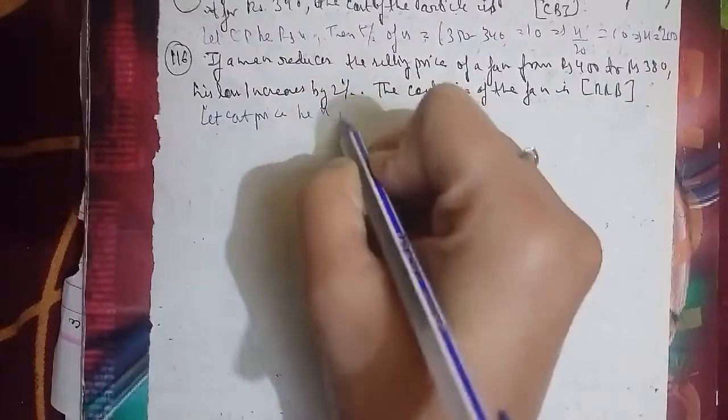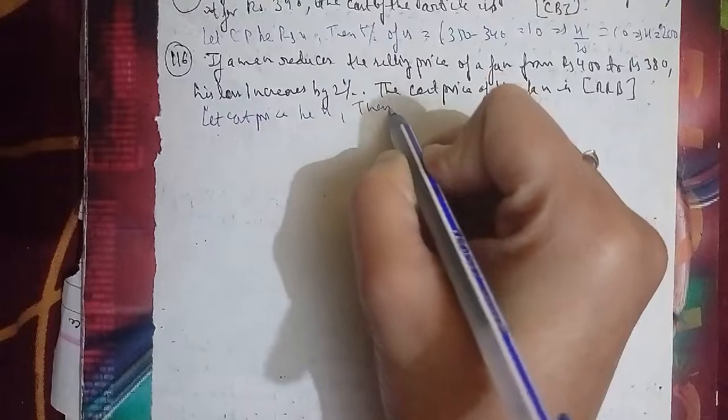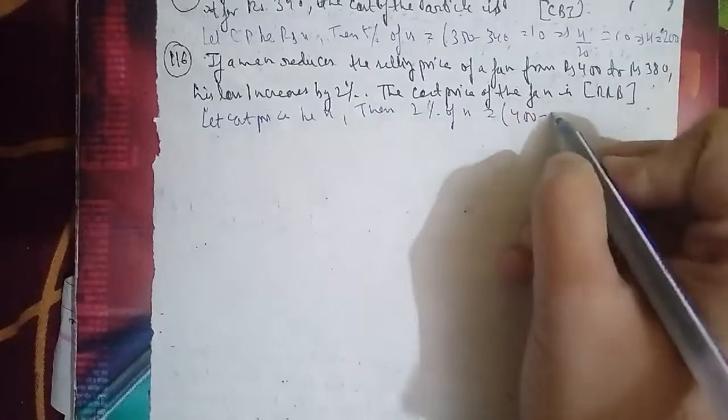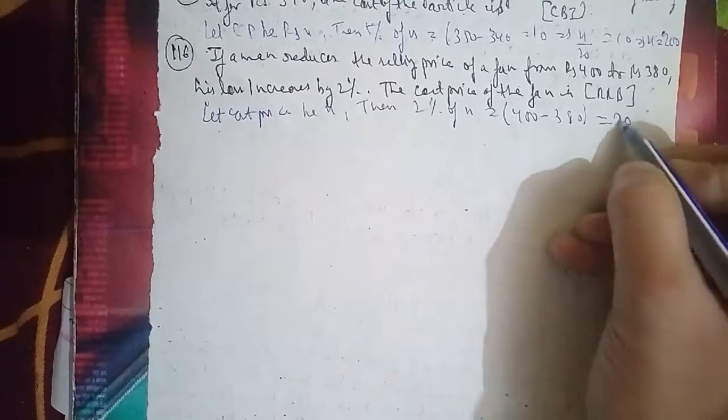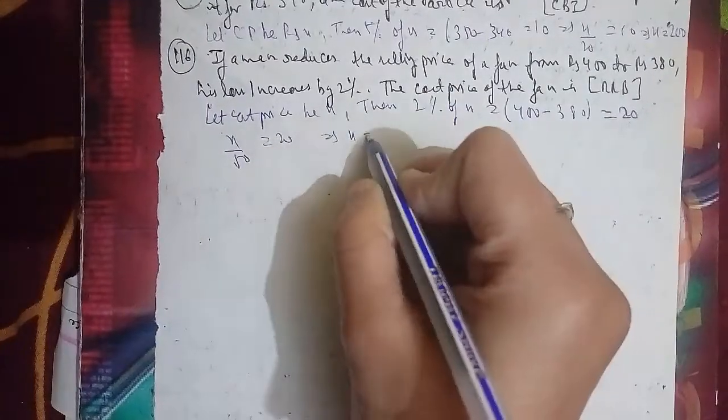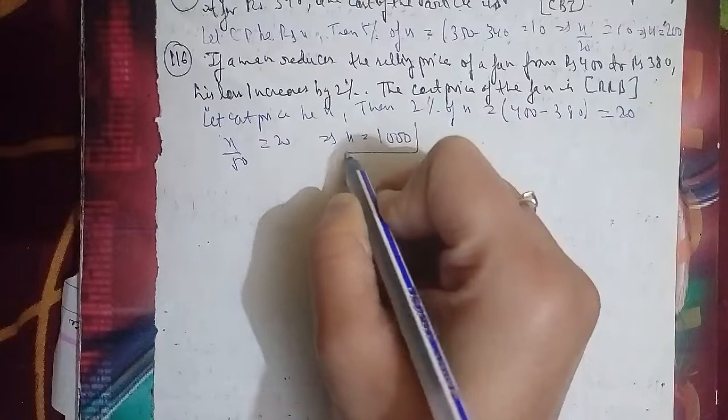Let the cost price be rupees X. Then 2% of X equals 400 minus 380 equals 20. X upon 50 equals 20, and X equals 5 twos are 10 and those zeros, so it will be 1000. Now we go ahead with the next.